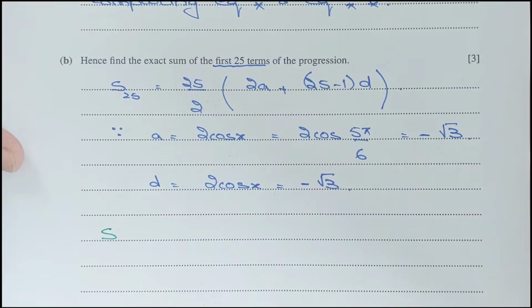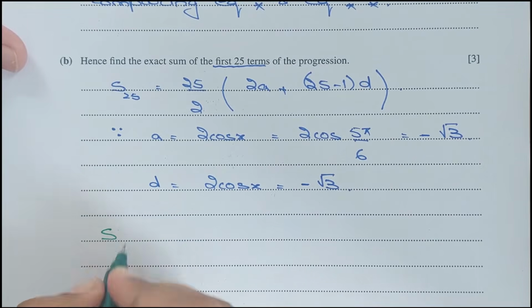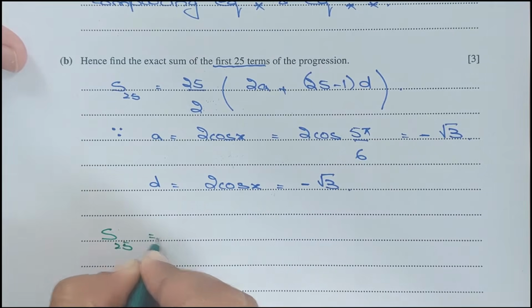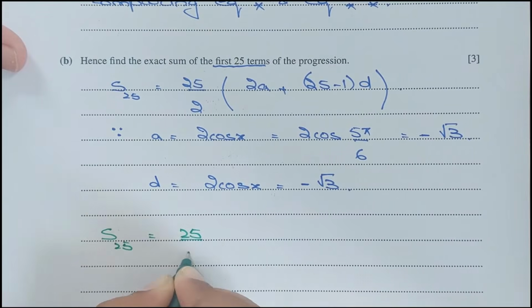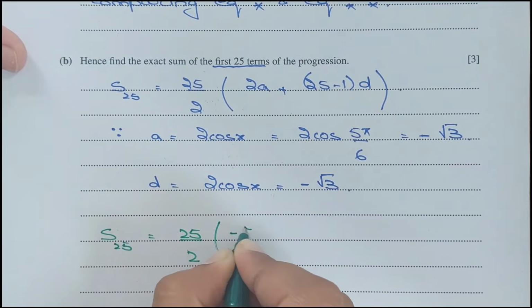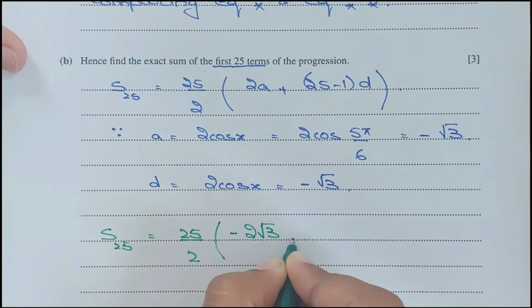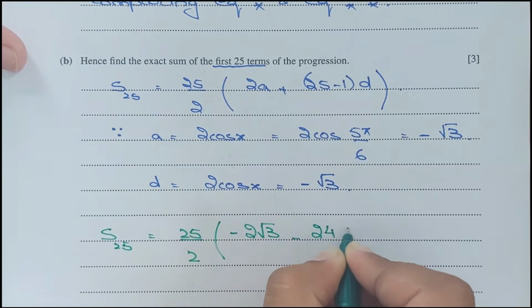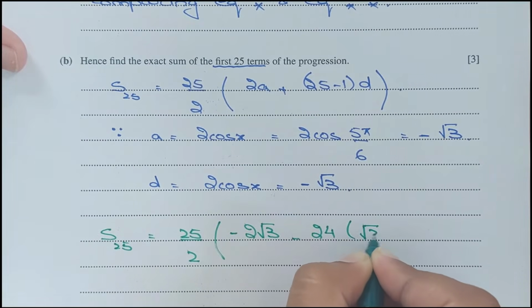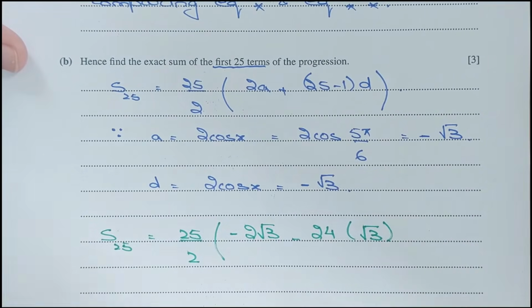Okay, let's substitute over here to find the sum of 25 terms, right? S25 is 25 over 2 into negative 2 square root of 3 minus 24 into square root of 3, right?